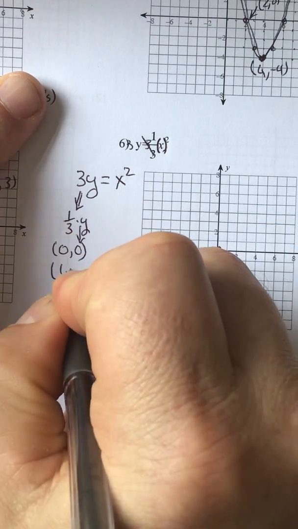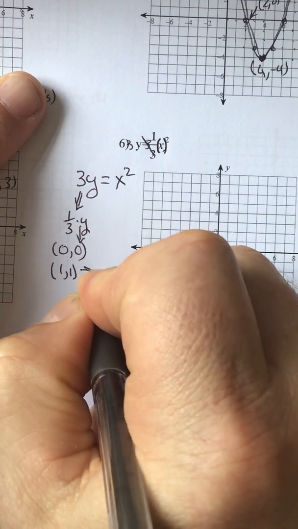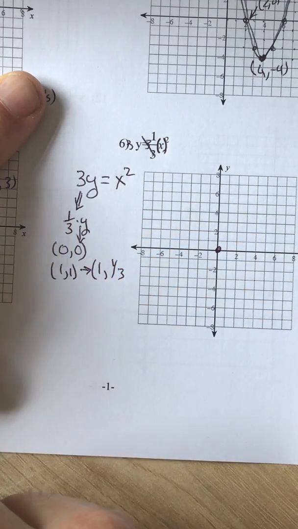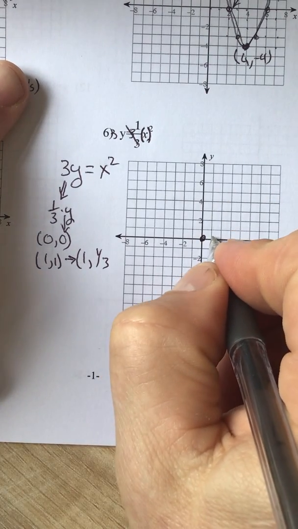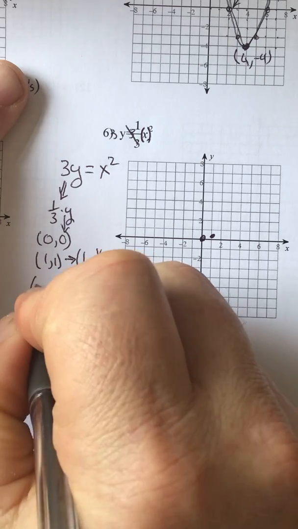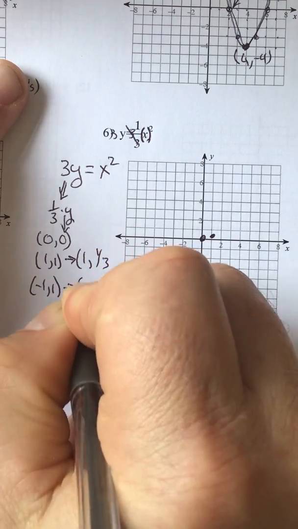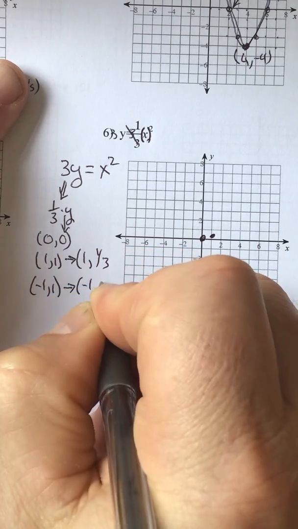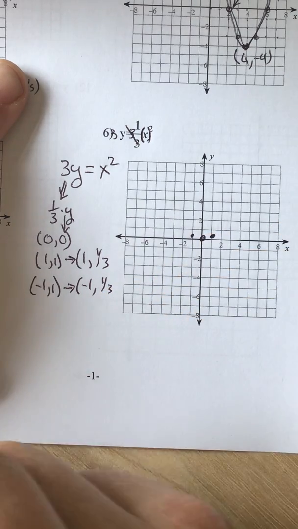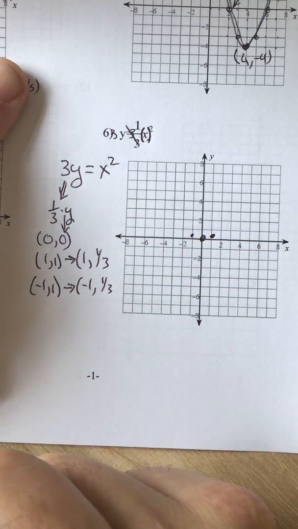The next one should have been 1, 1, but the y is getting 1/3, so it becomes 1, 1/3. So over 1 up 1/3. And then -1, 1 becomes -1 up 1/3. See, it's making it 1/3 as tall.